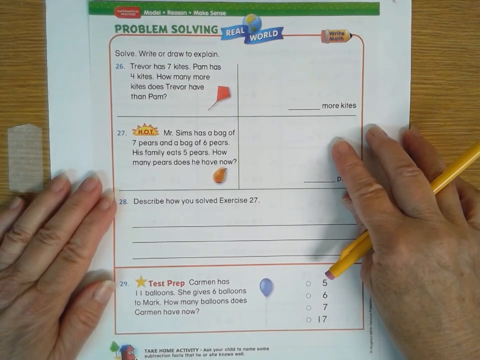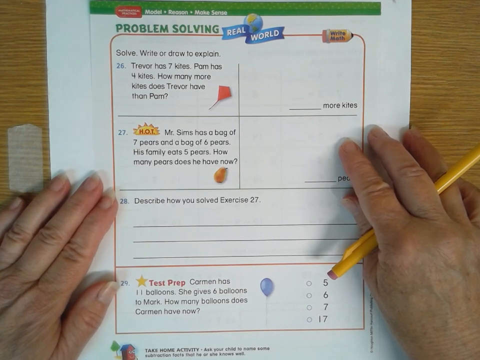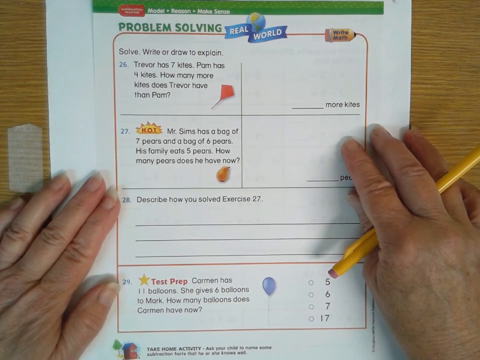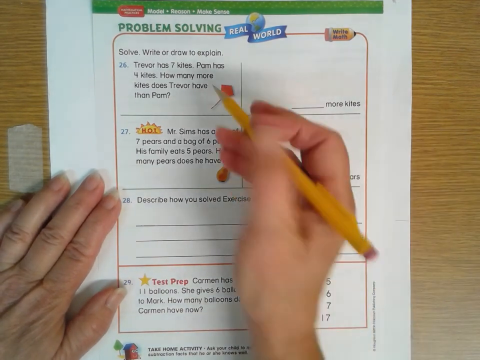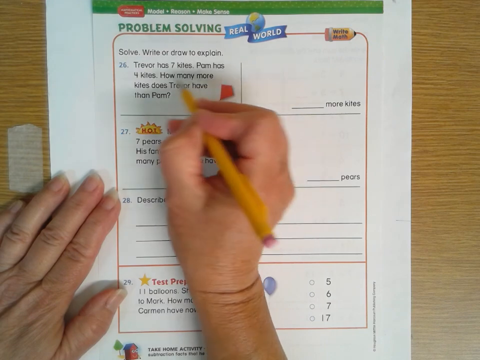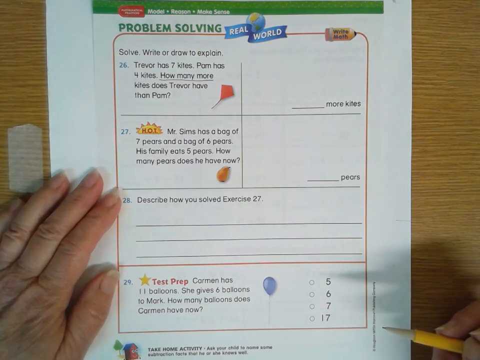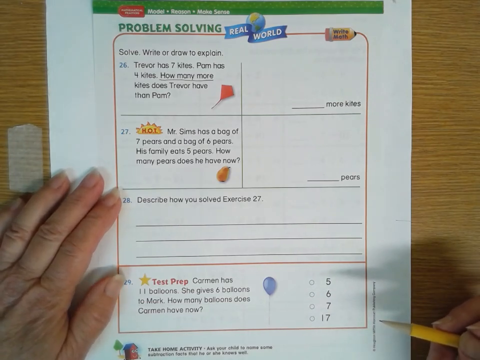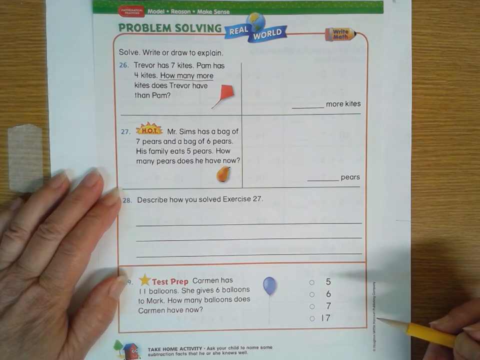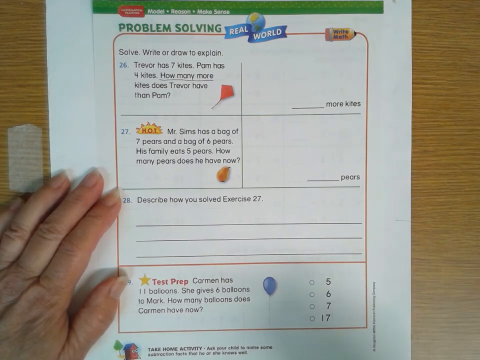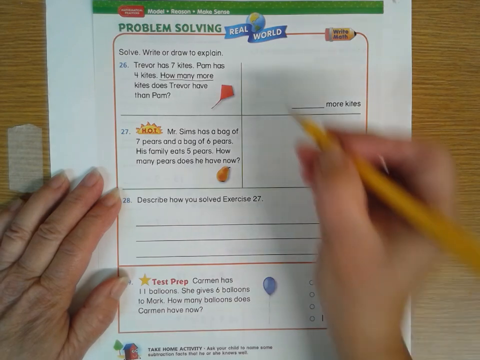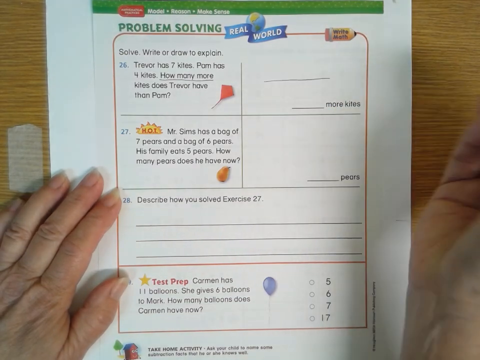Number 26, Trevor has 7 kites. Pam has 4 kites. How many more kites does Trevor have than Pam? This is a really important question here. This tells me whether we are going to add or subtract. How many more? Trevor has 7 kites, Pam has 4 kites. How many more kites does Trevor have than Pam? You need to decide, what does how many more tell you to do? So you need a number sentence over here and your answer on the line.